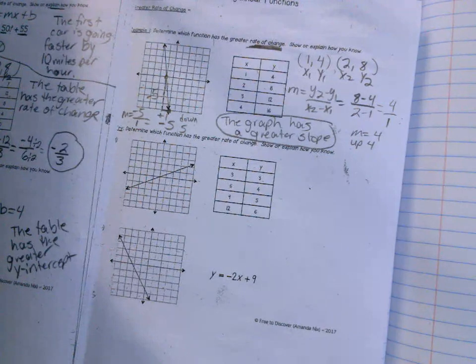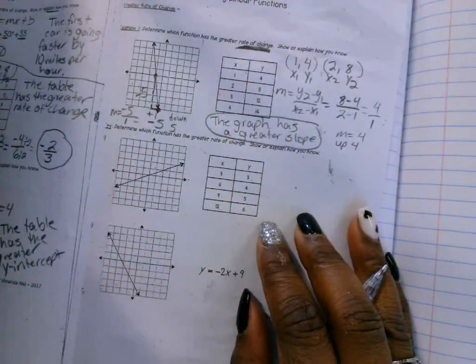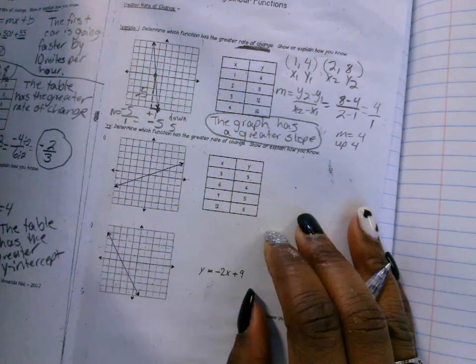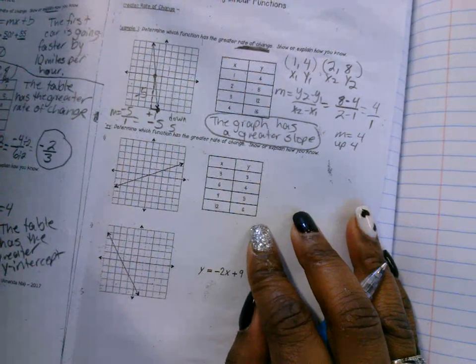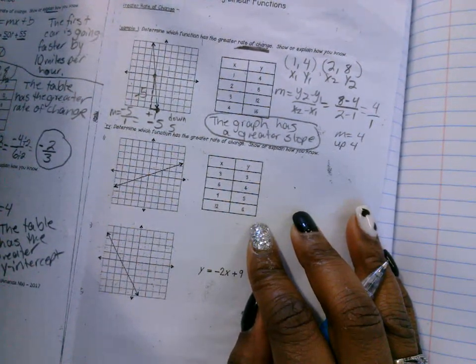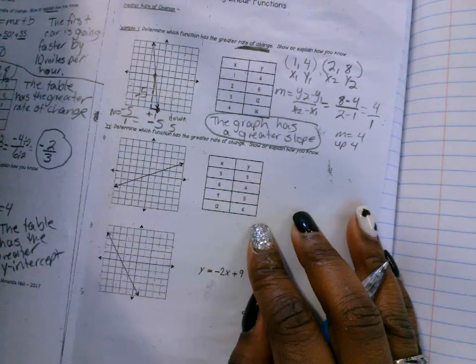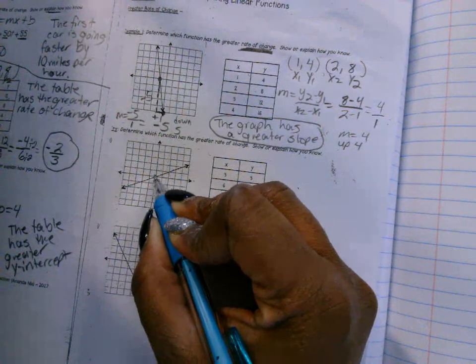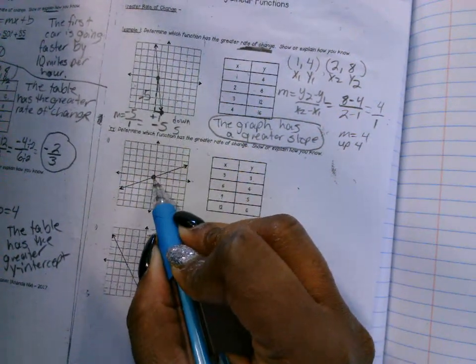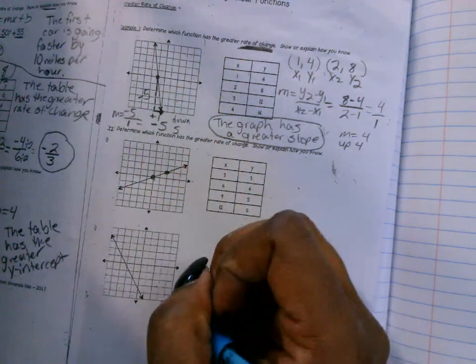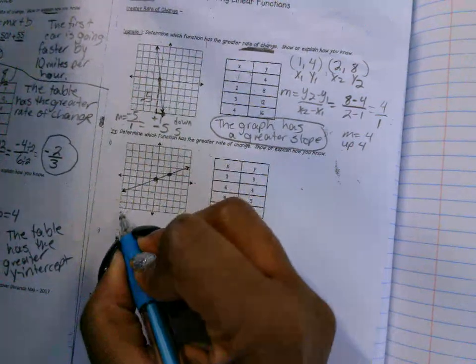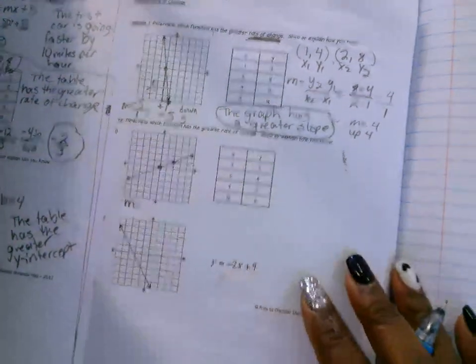All right, here we go, good folks. Okay, so now we want to find the rate of change. That's what it's asking for, the greater rate of change. All right, so when you're finding the rate of change or the slope of a line, you're picking 2 points on the line. I'm going to pick 0, 0, because I can read that ordered pair. And I'm also going to choose this point right here because I can read that also. Now I'm going to do rise over run.